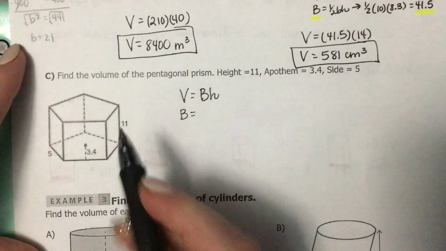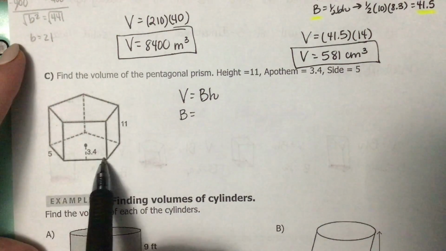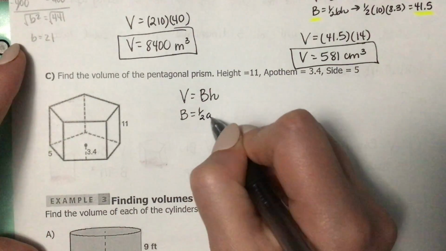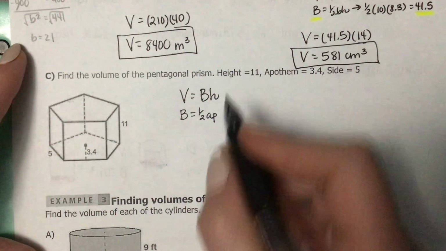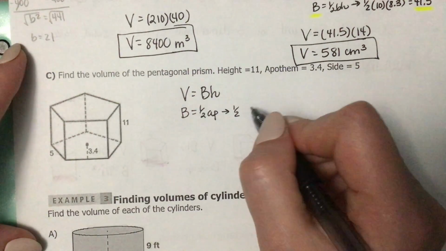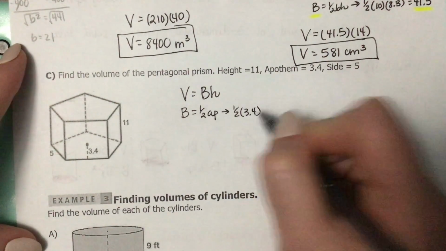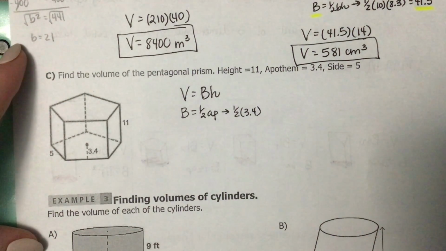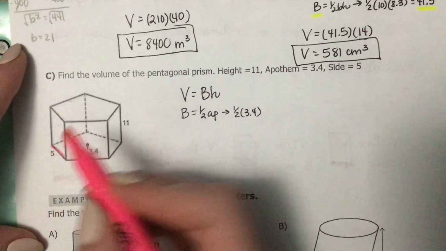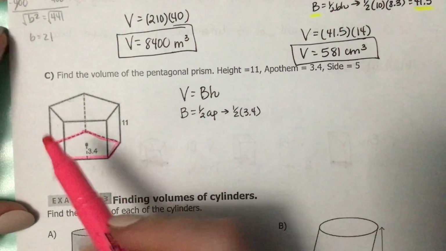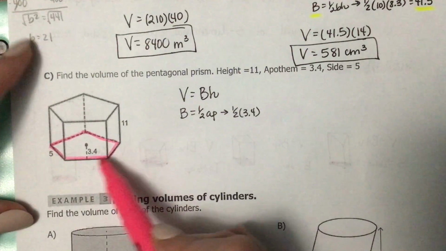The area of a pentagon is not 1/2 base times height. It is 1/2 apothem times perimeter. So when we plug into that, we are given the apothem, it's 3.4. And the perimeter is gonna be the distance all the way around that base, okay? So it's telling us right here that a side is 5. So all of these sides are 5. So it's 5 plus 5 plus 5 plus 5 plus 5.